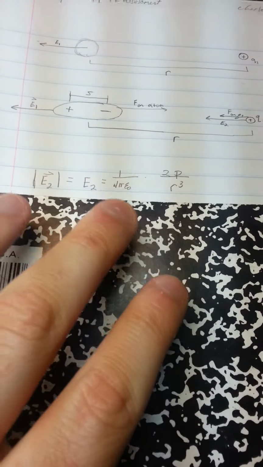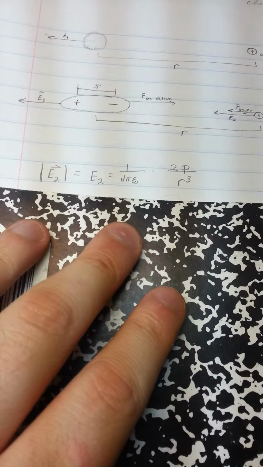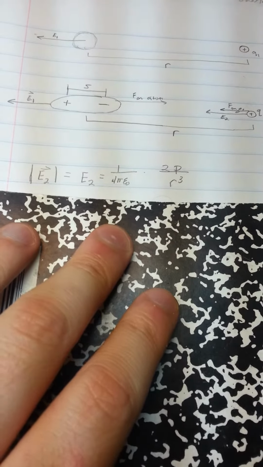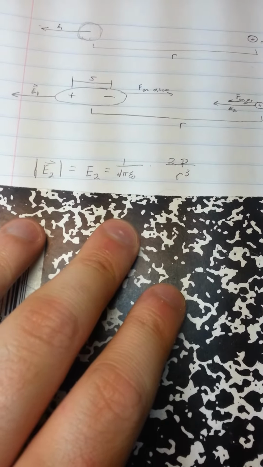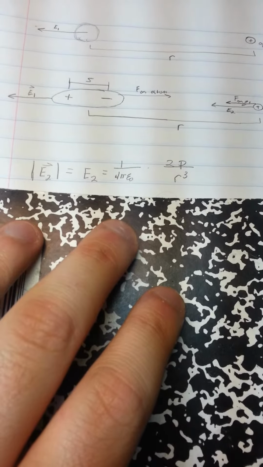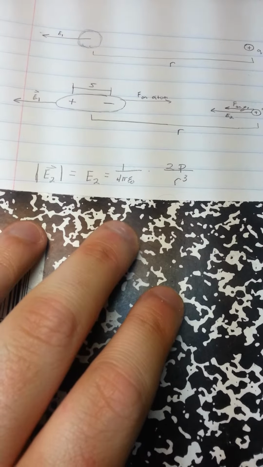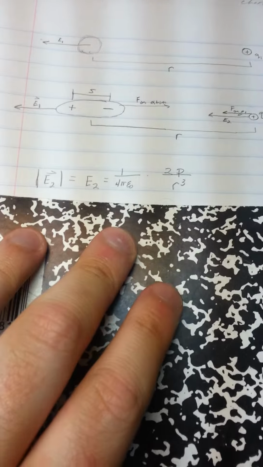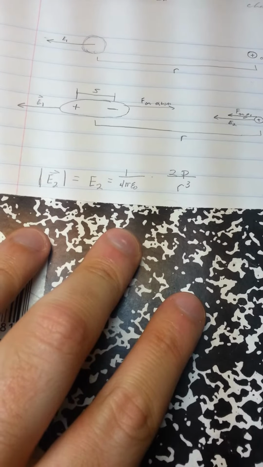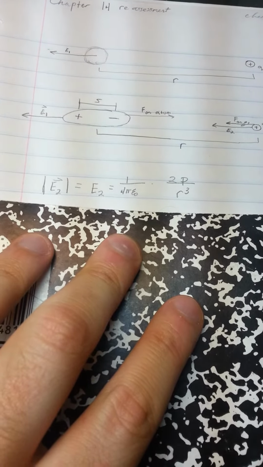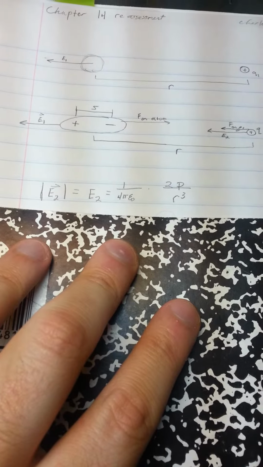Now this is derived from the function for an electric field of a dipole parallel to a point charge, which is 1 over 4 pi epsilon naught times 2qs over r cubed, where the condition is that r is much greater than s. Qs represents the magnitude of this electric dipole moment, p.